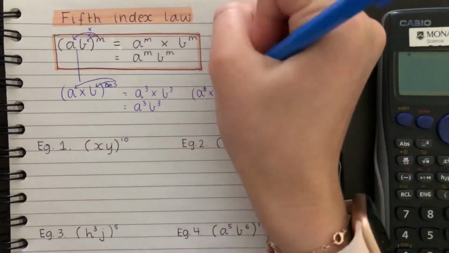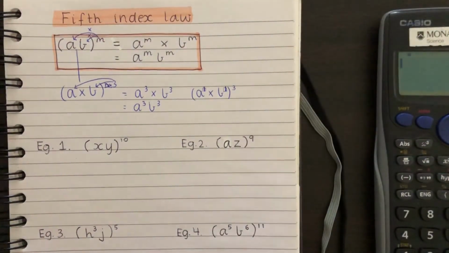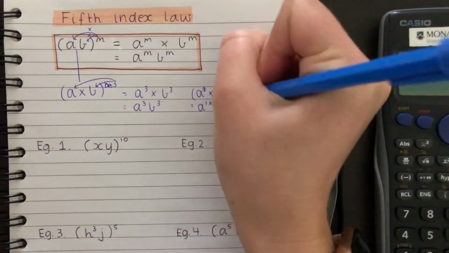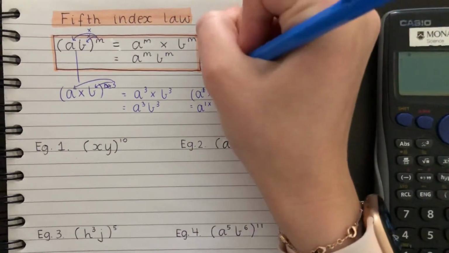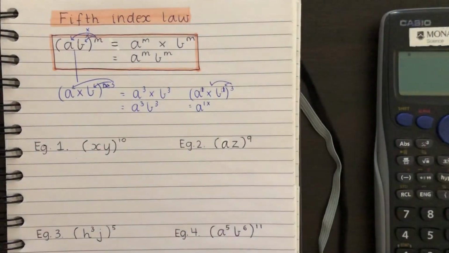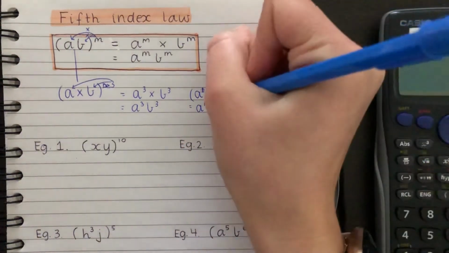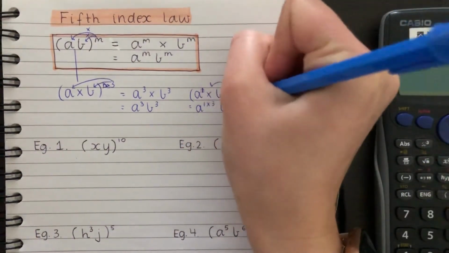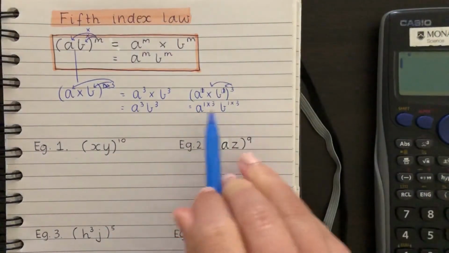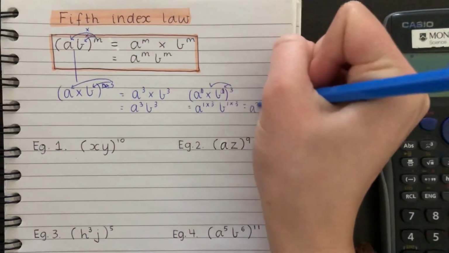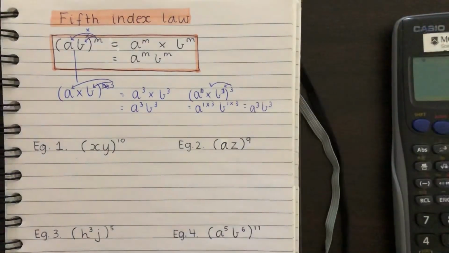So on top of this A and on top of that B, there is actually a number 1. So the reason why we can just multiply this 3 to the A and the B is because it's just 1 times 3 and 1 times 3. And that's how we get that.